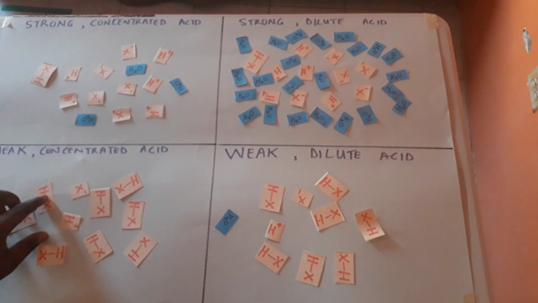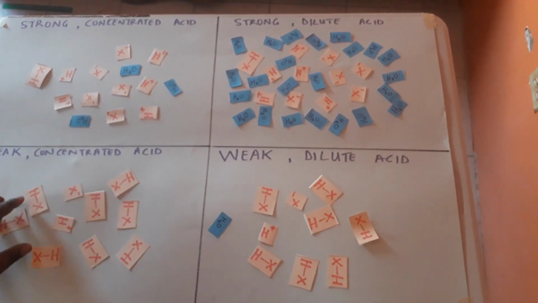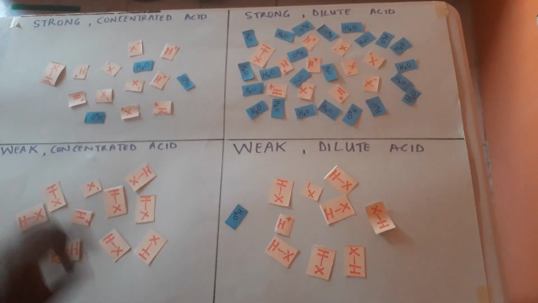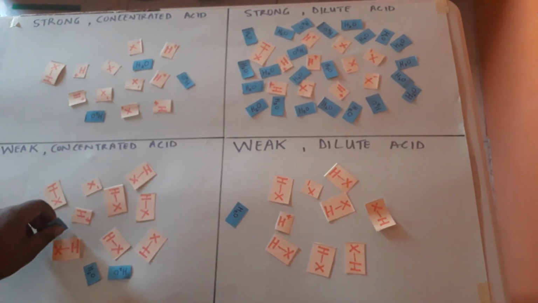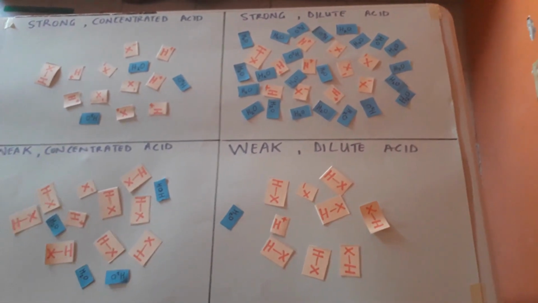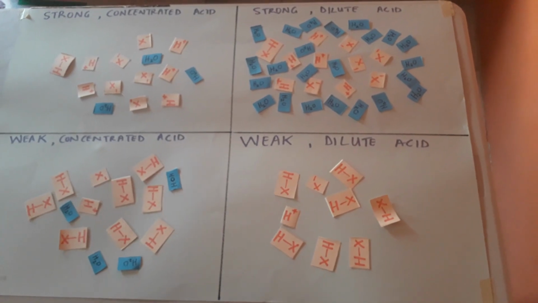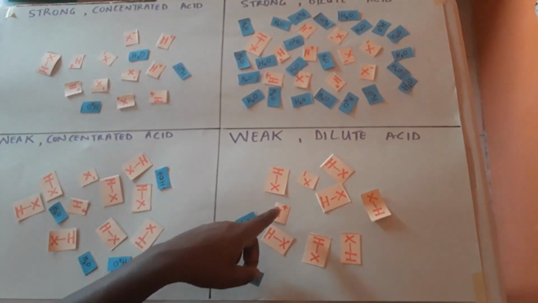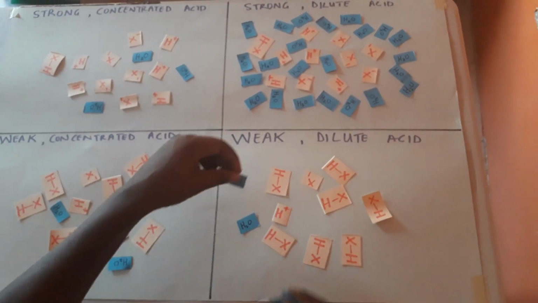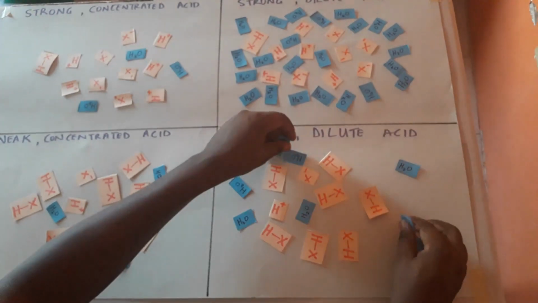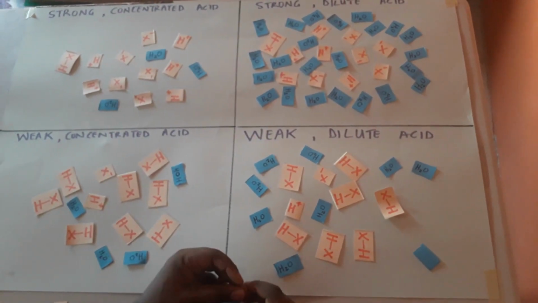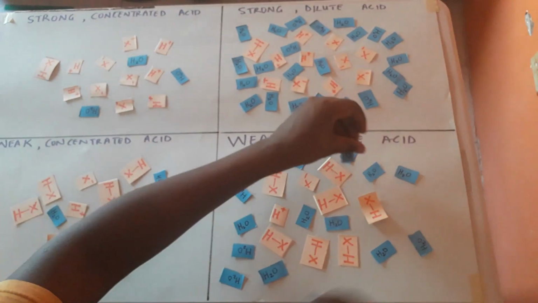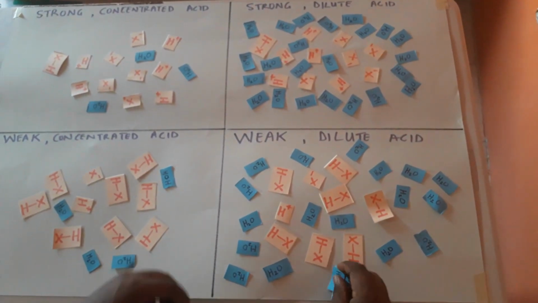Let's come down now to the weak concentrated acid. We said that this acid is weak, lots of molecules, lots of molecular acid molecules, very few ions. If it's concentrated, then it only has a few water molecules in there. Okay? On the other hand, if it's dilute, still a weak acid, lots of molecules, few ions, this is dilute, then you have a lot of water molecules relative to acid molecules or acid ions.